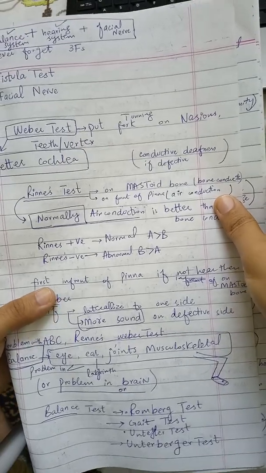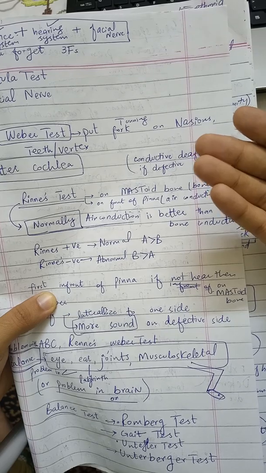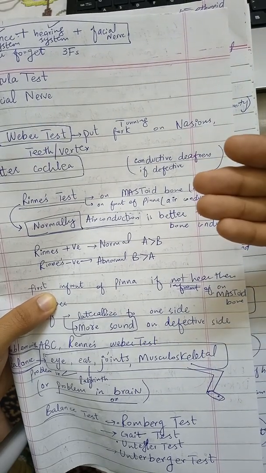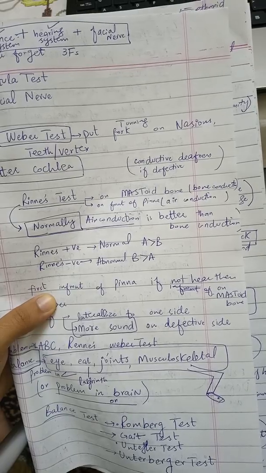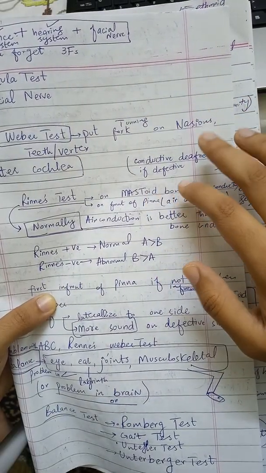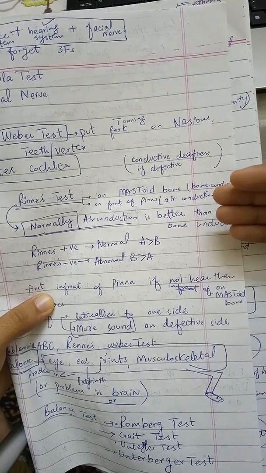And then Rinne's test. In this test we put the tuning fork on the mastoid bone first, and then in front of the pinna, to detect bone conduction and air conduction. On the mastoid bone we detect the bone conduction, and in front of the pinna we detect the air conduction.